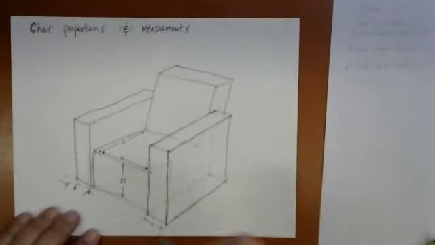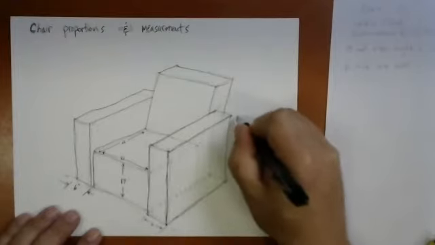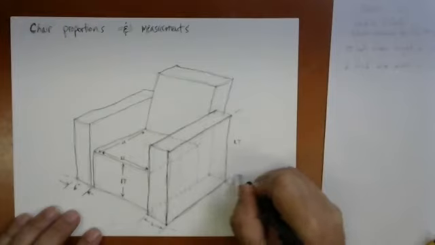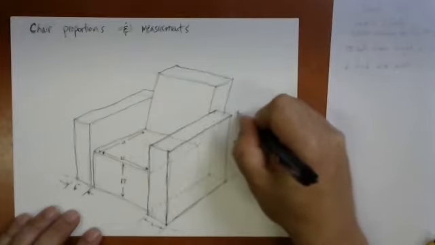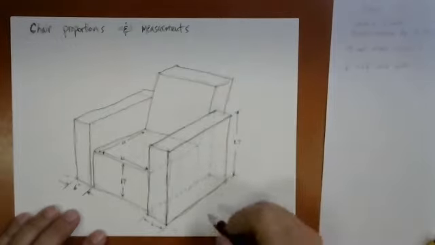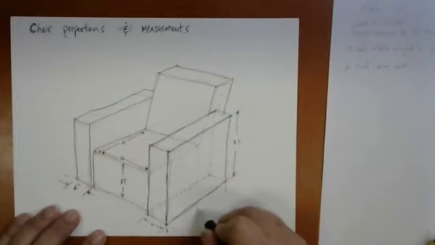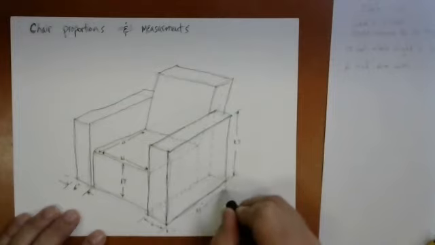So I am 27 inches high, 27 inches from here to here, and put my little arrows in there so that I know what that is. And this, I'm going to extend this line down here a little bit here and here, and I'm going to put my 32 inches right here.